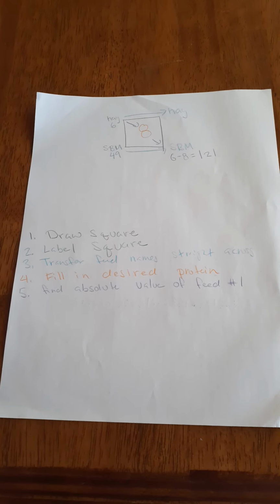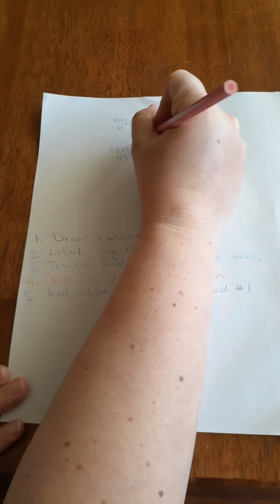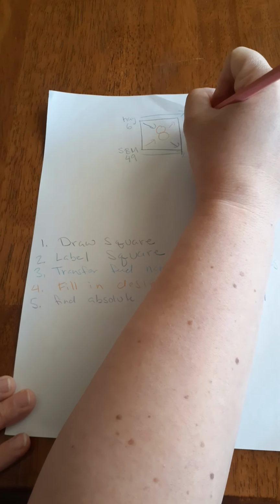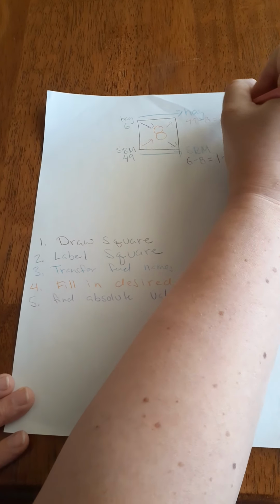And now we're going to do the same thing for the other feed, for feed number 2. So we're going to do 49 subtract 8, which is going to equal 41.